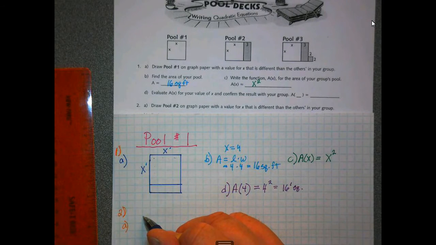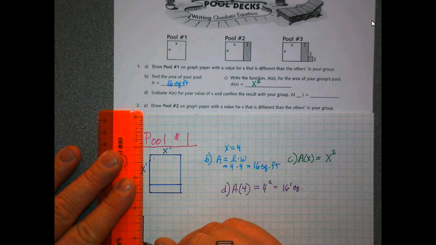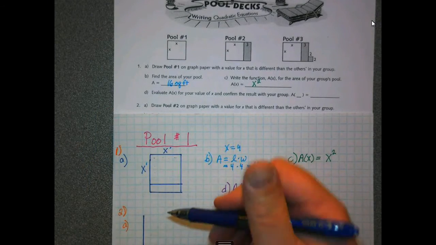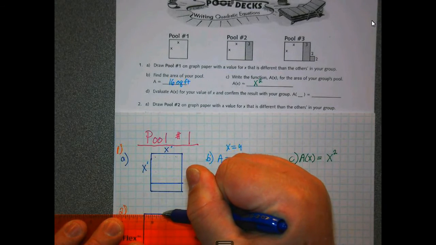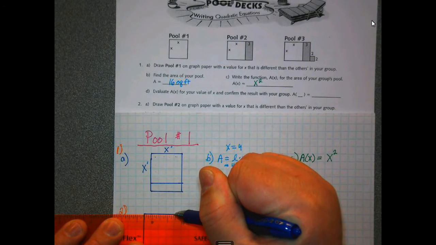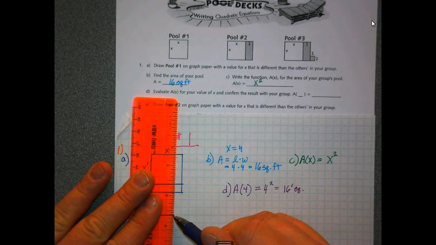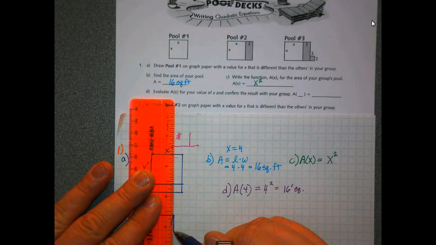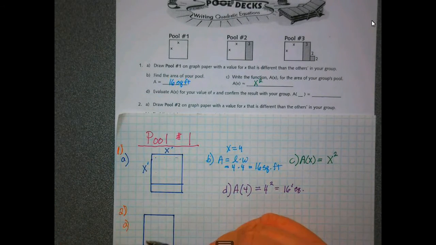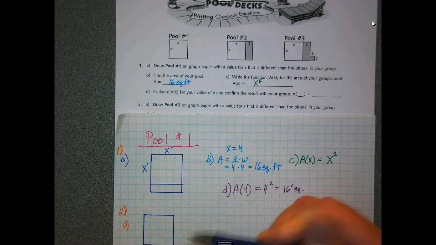1, 2, 3, 4. This time I'll draw it right. 1, 2, 3, 4. Okay, so here's my pool, my square pool. 1, 2, 3, 4.